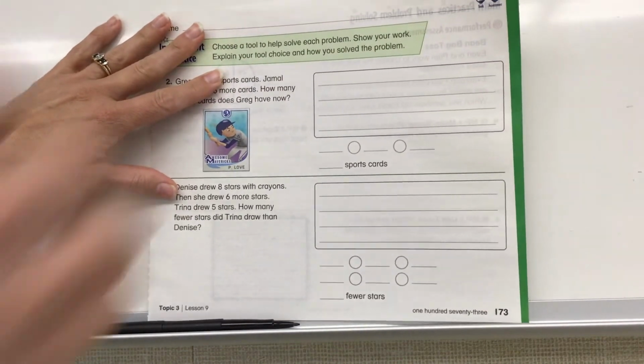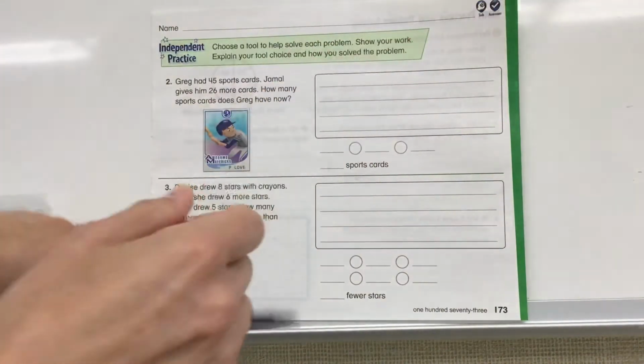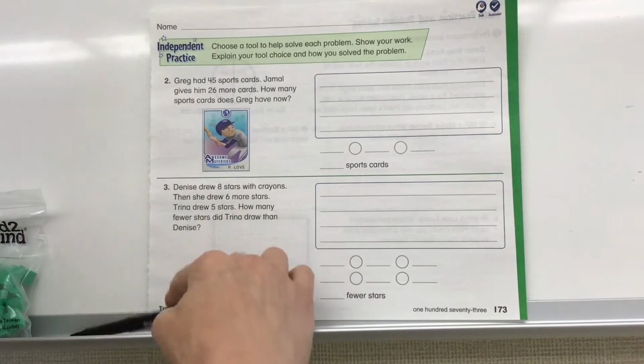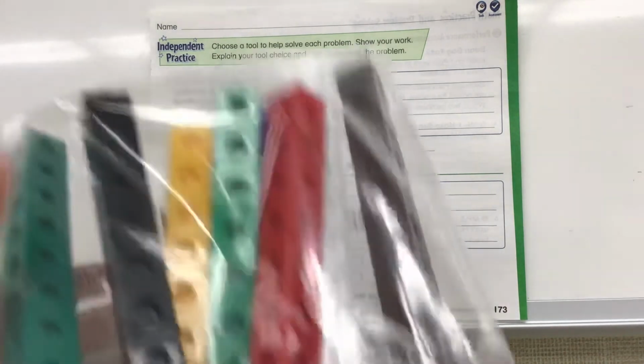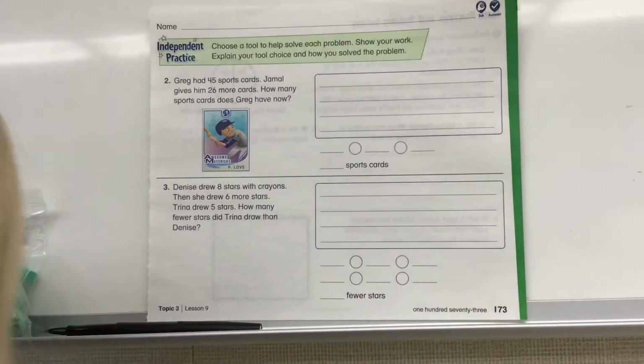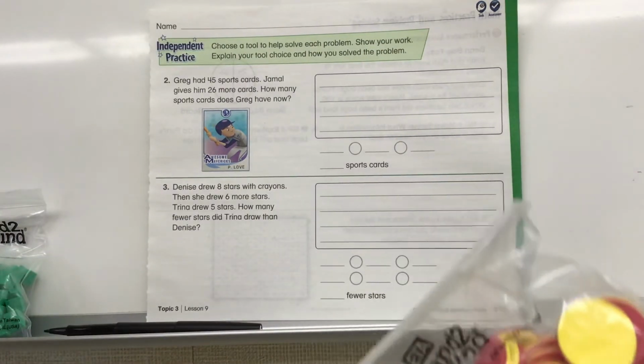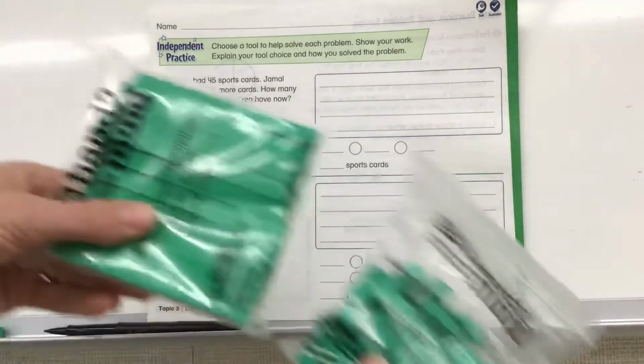Let's see, right about there. Okay, so here we go. Here's our independent practice. Choose a tool to help you solve each problem. So you might want to use your stacking cubes. You could use your counters if you wanted to, or you can use your place value blocks.